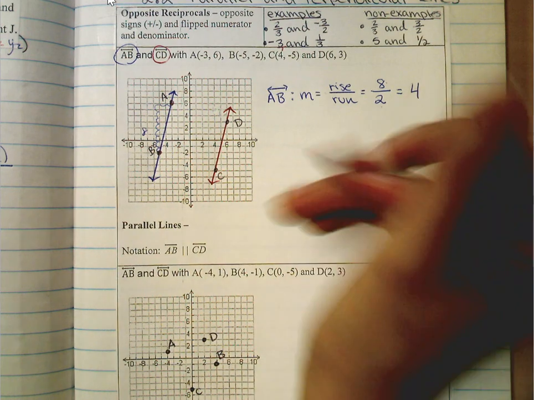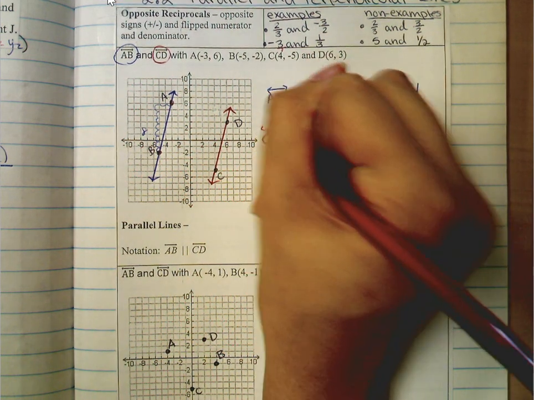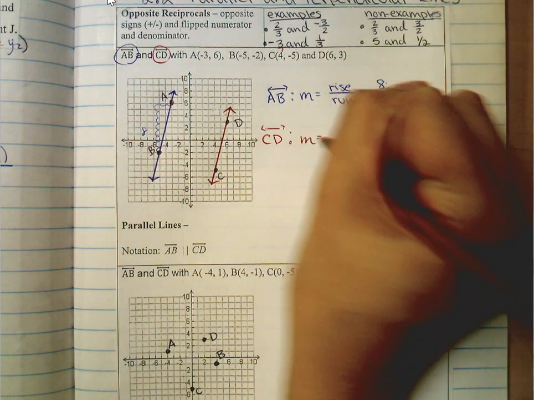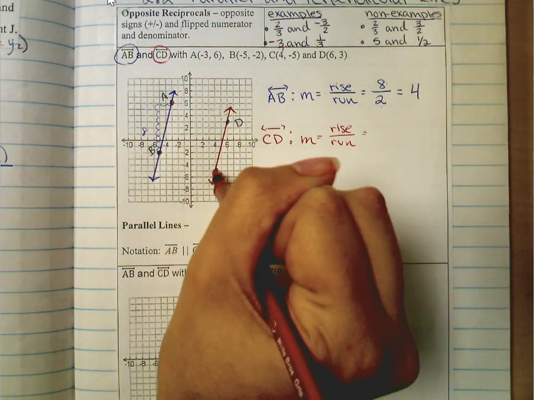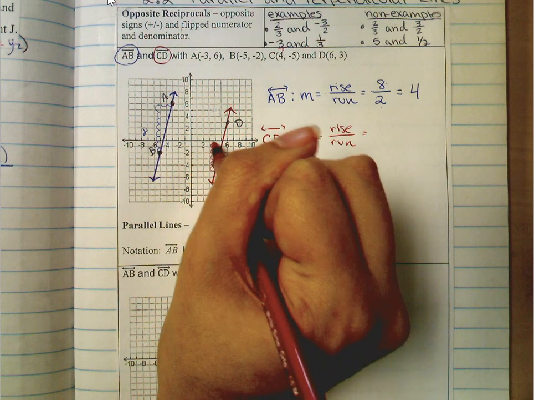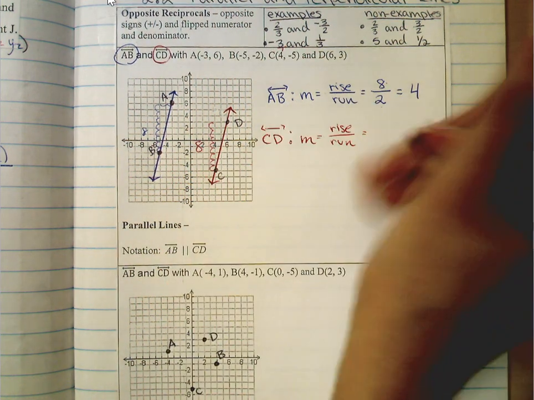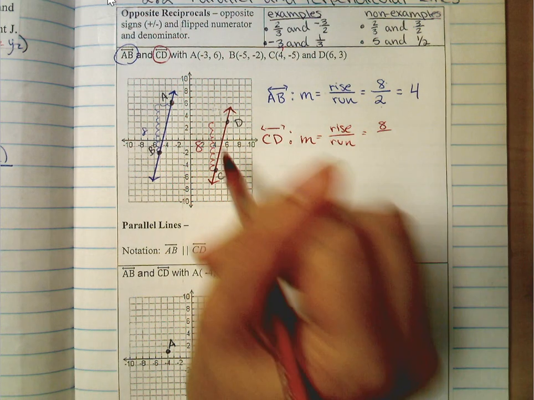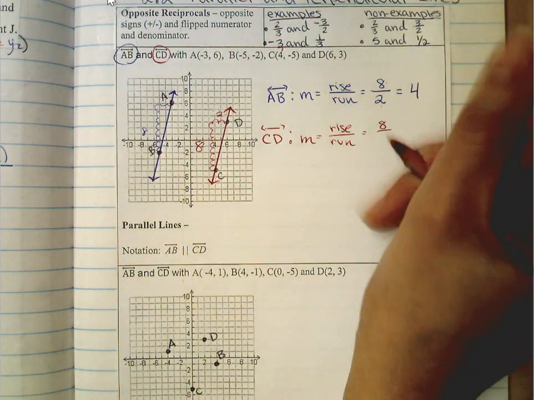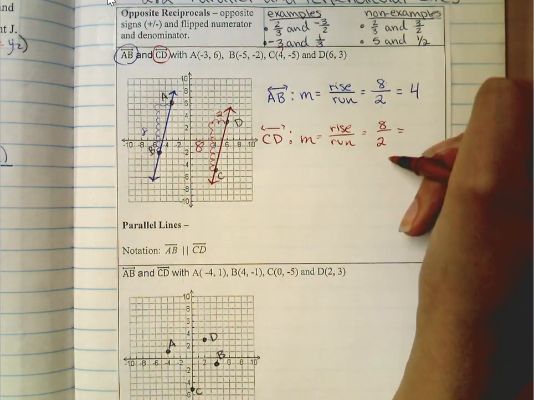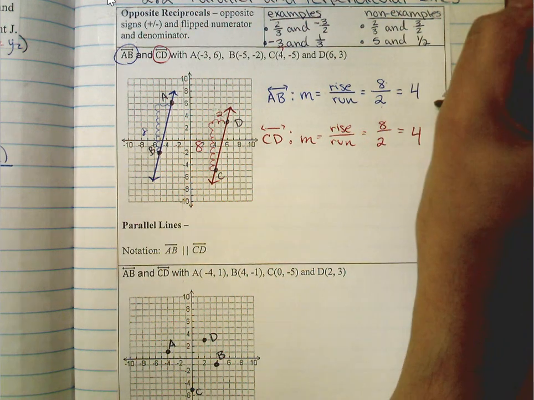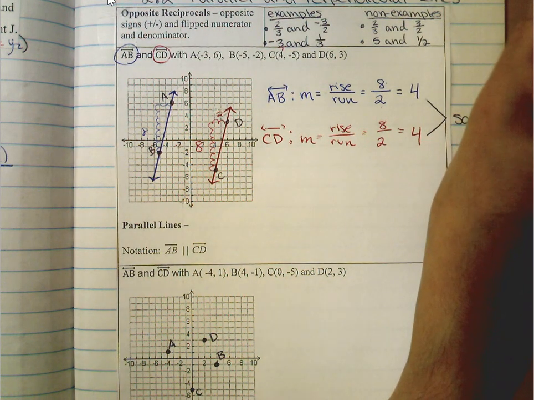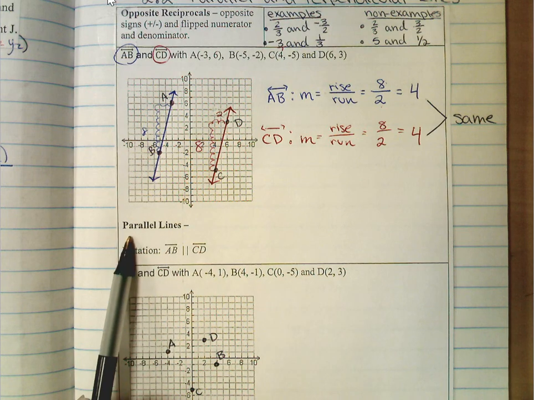I'm going to find the slope for line CD. I'm going to do the same thing. My slope, rise over run. And I go up 1, 2, 3, 4, 5, 6, 7, 8 again. So that's my rise. And I run 1 and 2. So same thing, 8 divided by 2 is 4. And because I have 2 slopes that are the same, those are parallel lines.